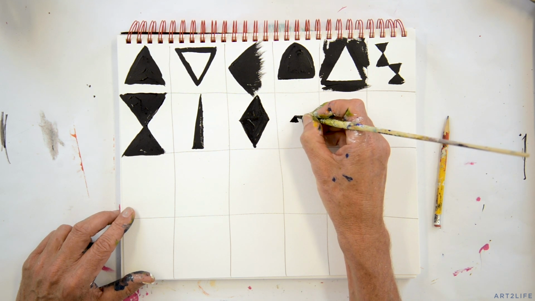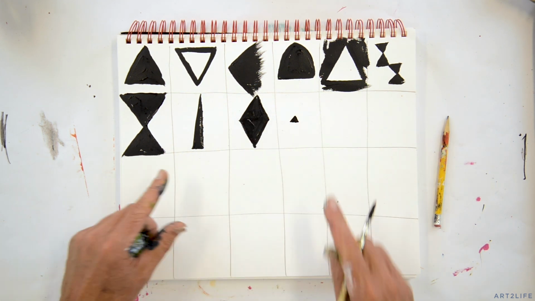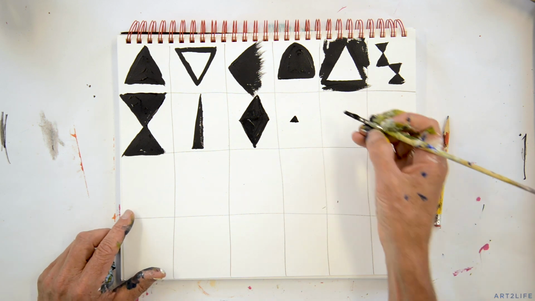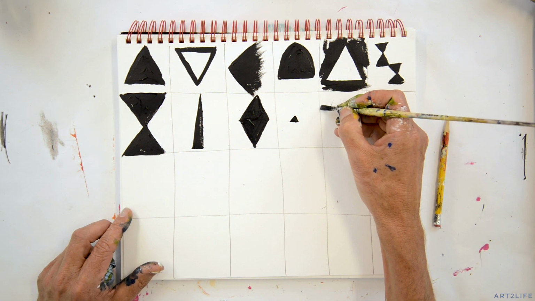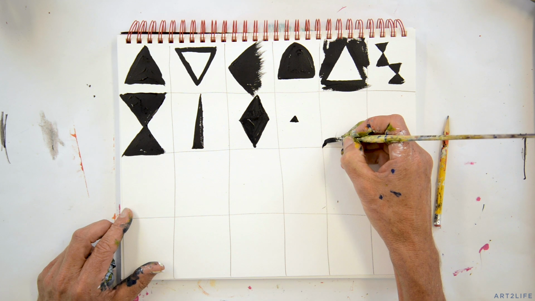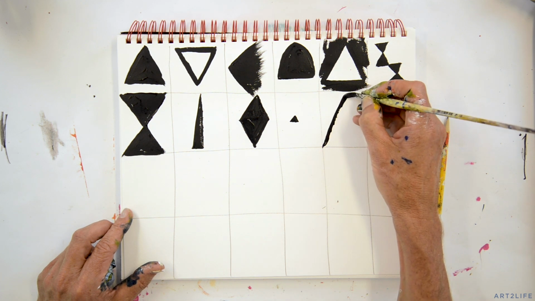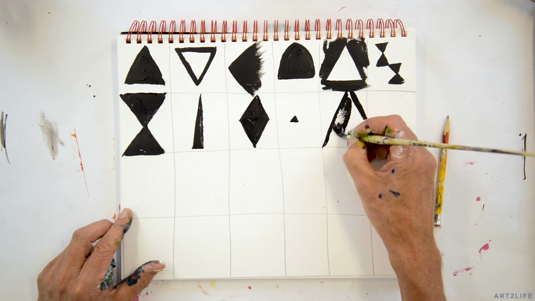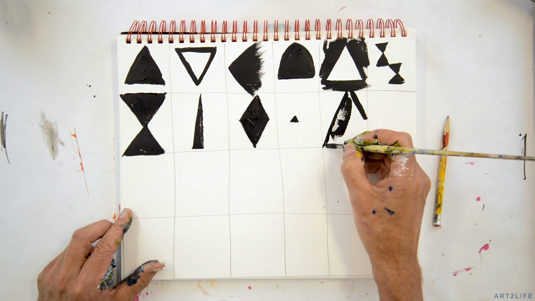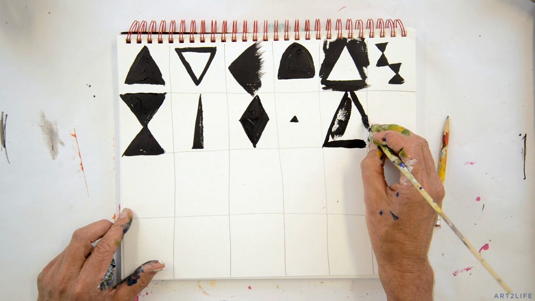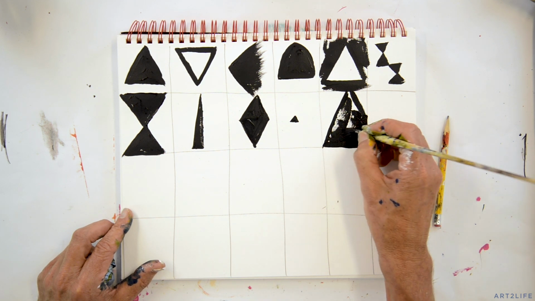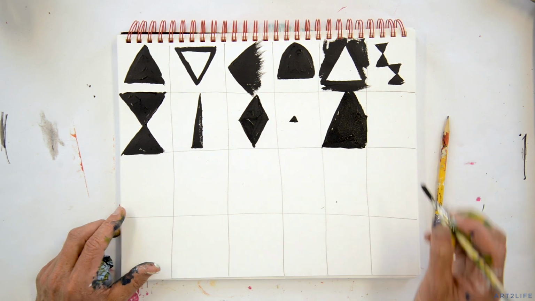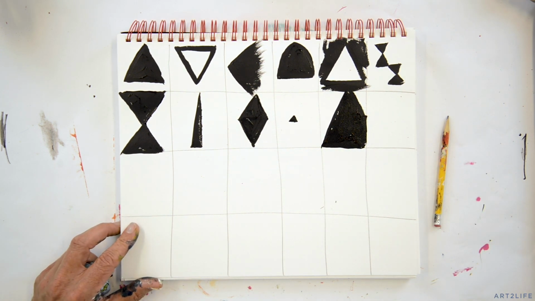Look how exciting that looks compared to all these other things. This is a really great game to play with yourself, to come up with all kinds of varieties.